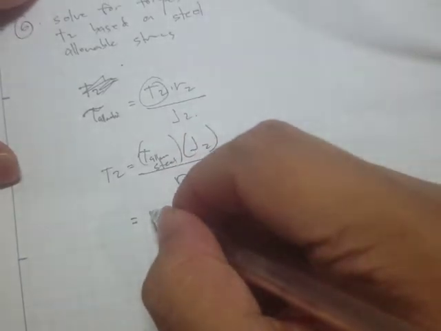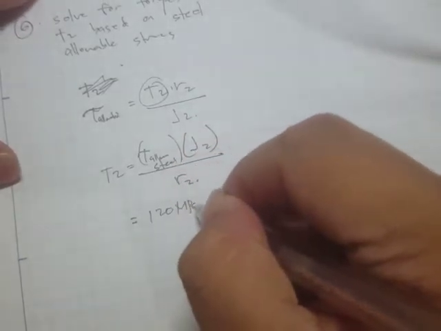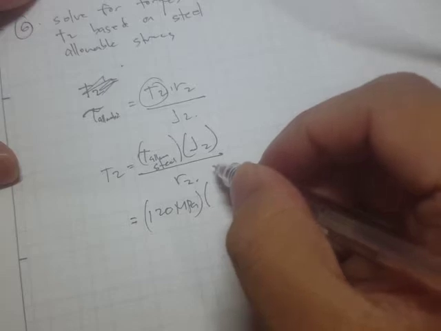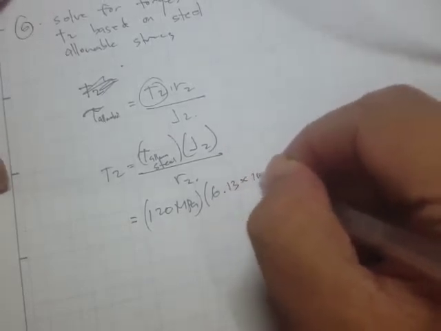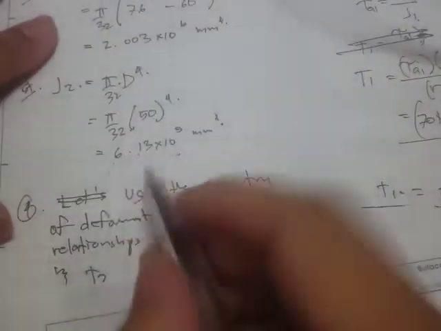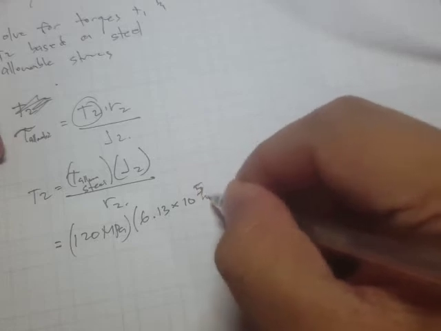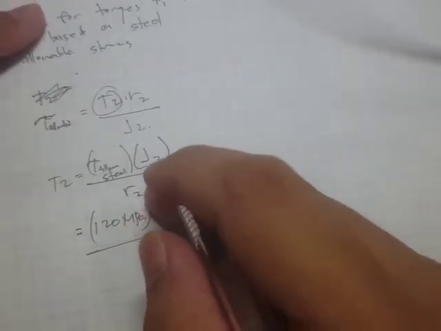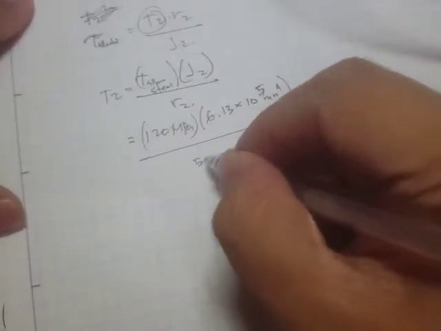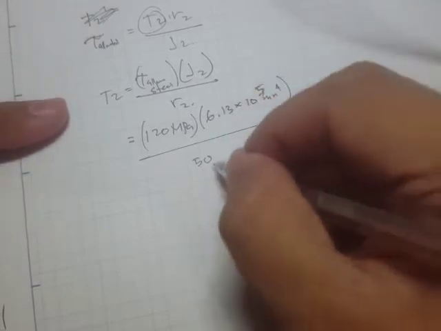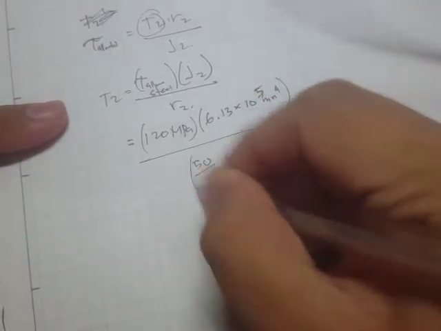The allowable shear stress is 120 megapascals, and the J is 6.13 times 10 to the 5 mm to the 4th, divided by the radius of steel, 50 divided by 2, in mm.